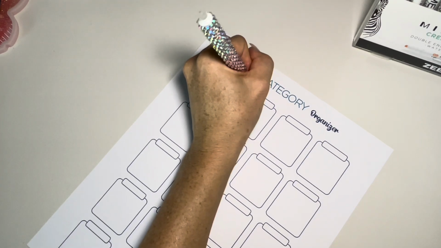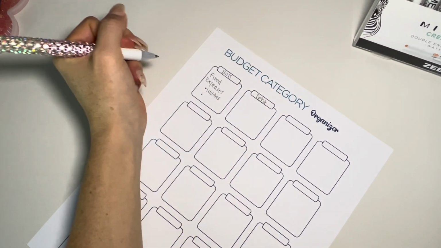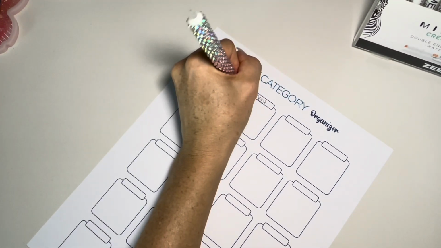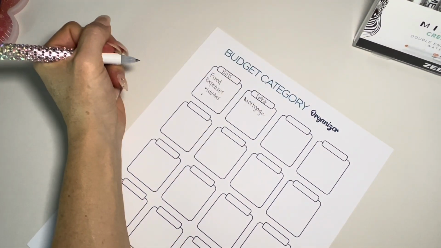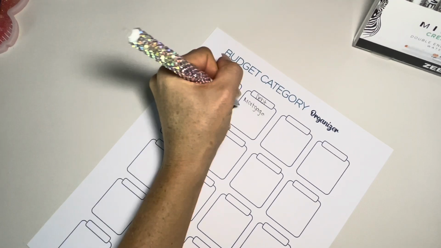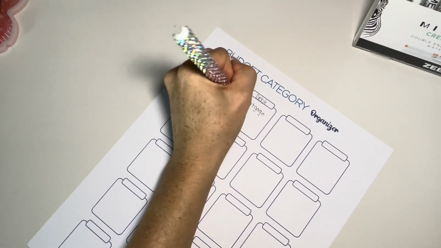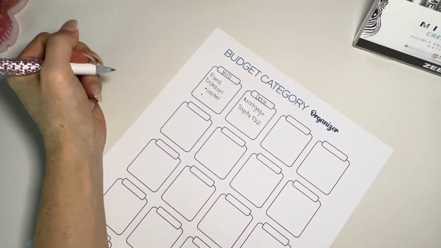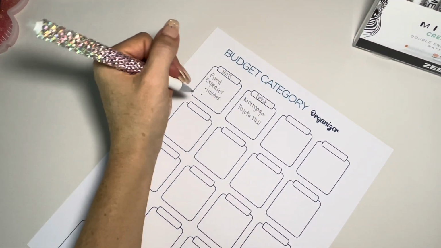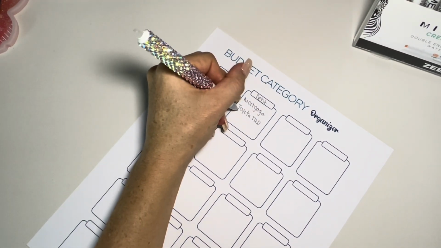So for my debt category, I only have two things of debt. I do consider my mortgage debt, so when I track that, I will highlight it as debt. And then we have our car, a Toyota TRD. The other car is completely paid off. This is what we owe.